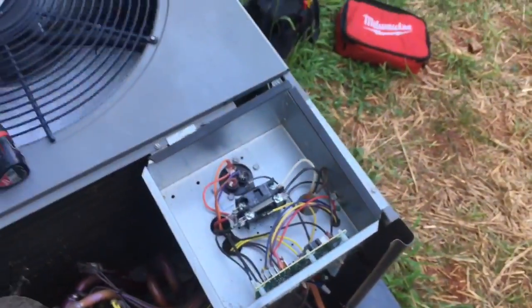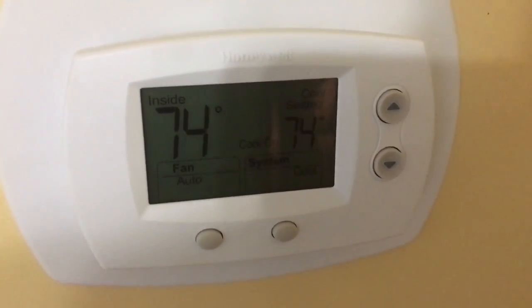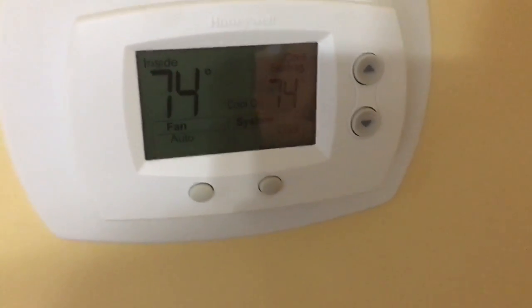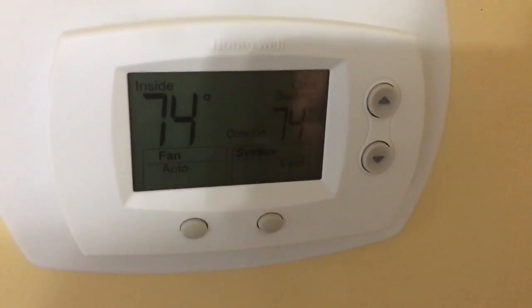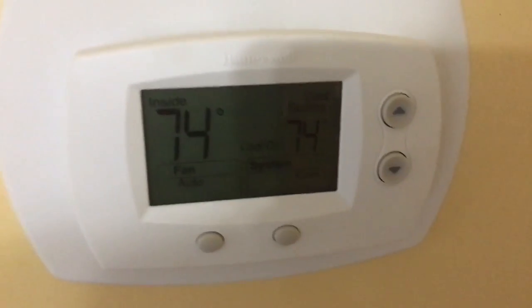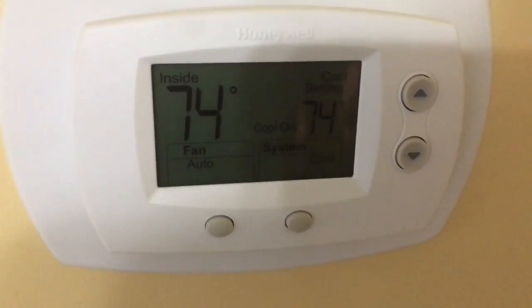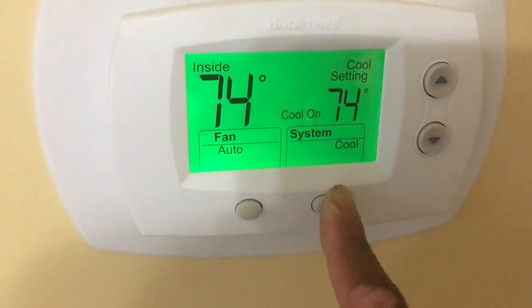What a surprise. Like I said in my last video, it doesn't matter if the system is operating in heat or cool mode. The compressor only spins one direction. The compressor doesn't really control whether or not the system is heating or cooling. It's all in control of the reversing valve. So I will put the system in heat mode.